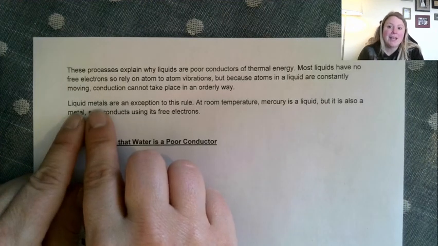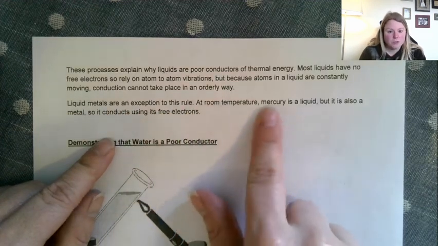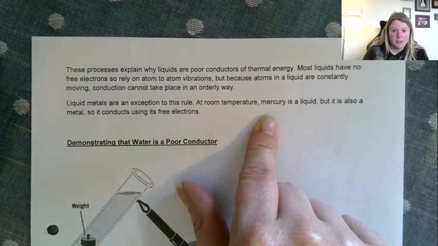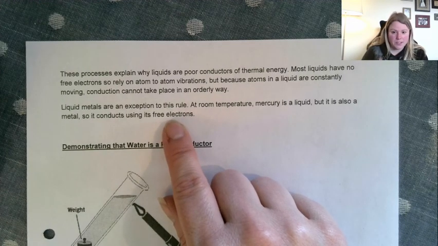Now, liquid metals are an exception to this rule. At room temperature, I'm sure you've heard of mercury, which used to be used in thermometers. It's a liquid at room temperature, but it's still a metal. So it conducts using its free electrons.